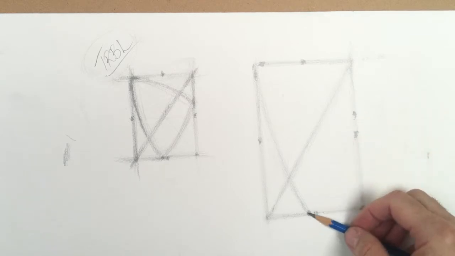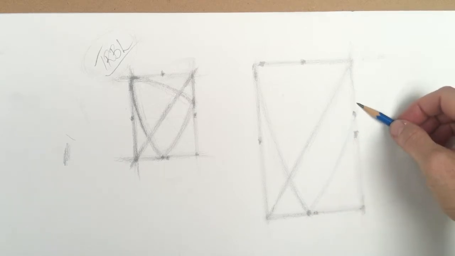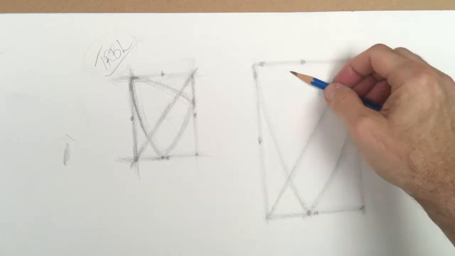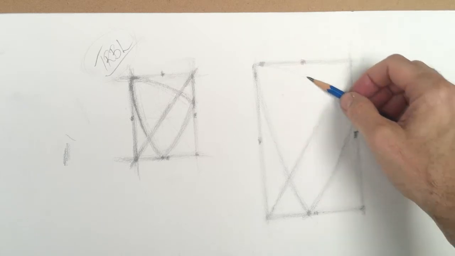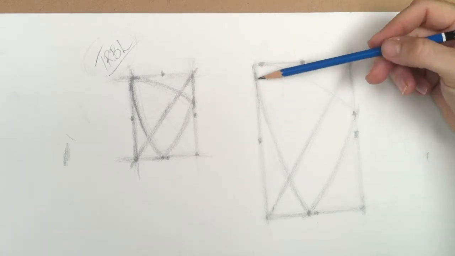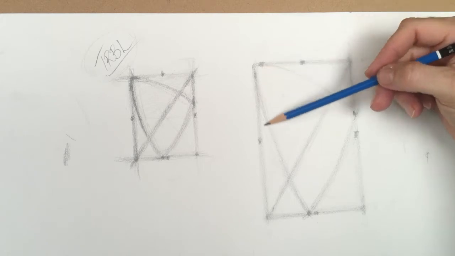But let's try this one over here. And now I'm going to do this one. So you notice I'm, once again, sketching things in lightly.